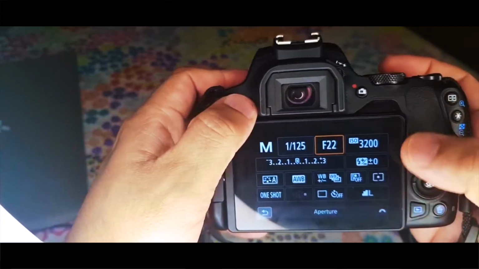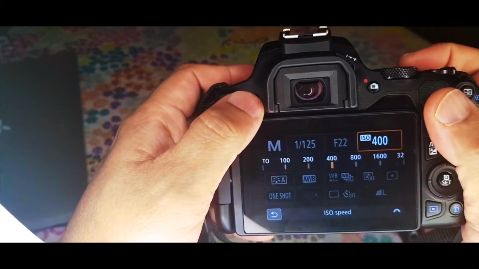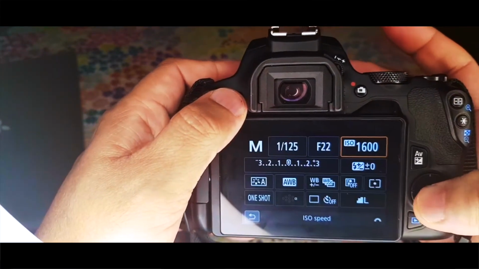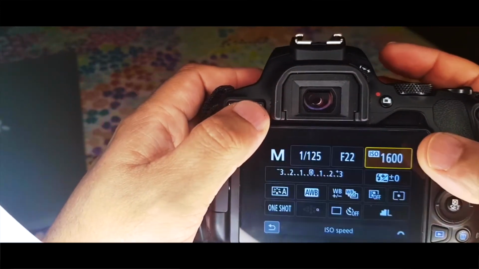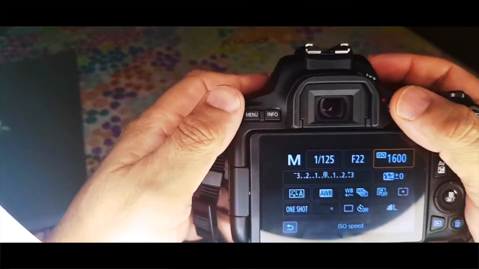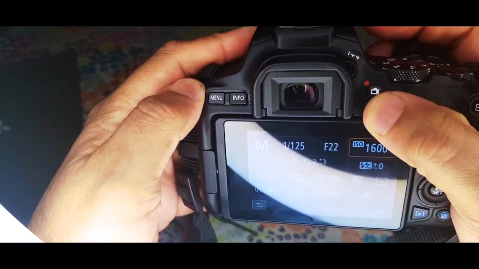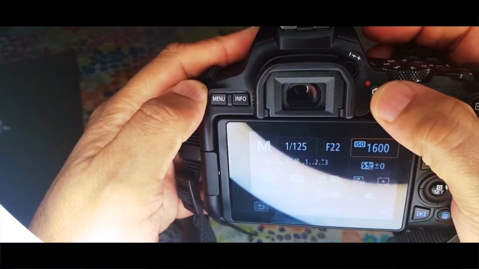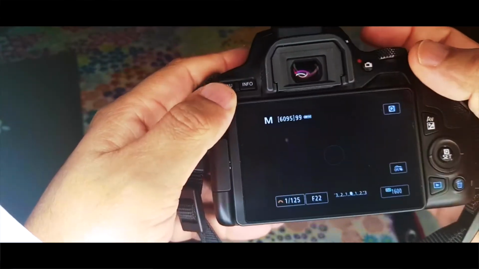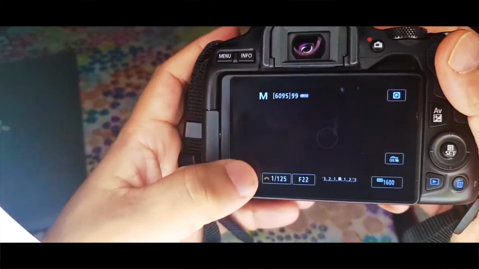Again, menu, my ISO, I can increase and decrease my ISO over here as well. So that's one way of doing it, folks, which is great, but I want to see it with a visual. So if I click on this little camera symbol with a little red dot, which is essentially my record button, it will take me to my viewfinder.